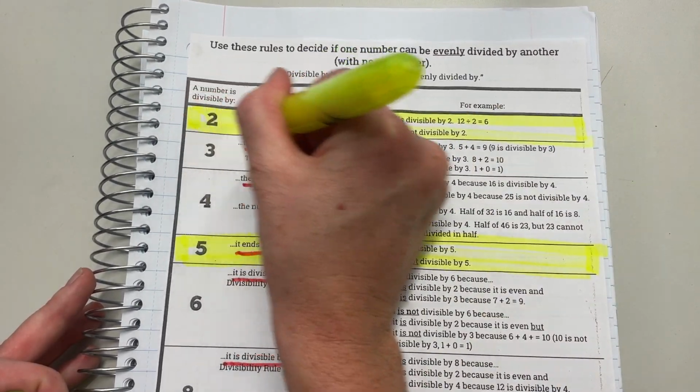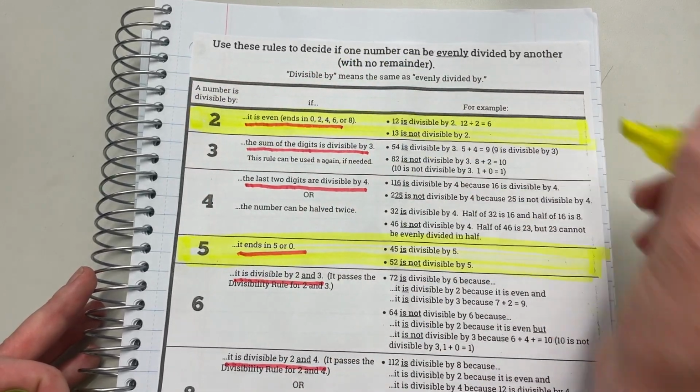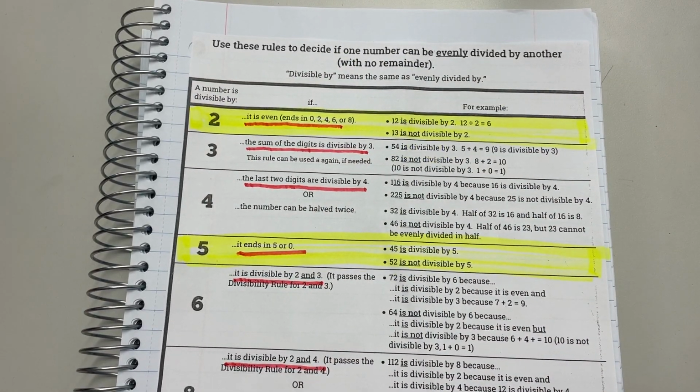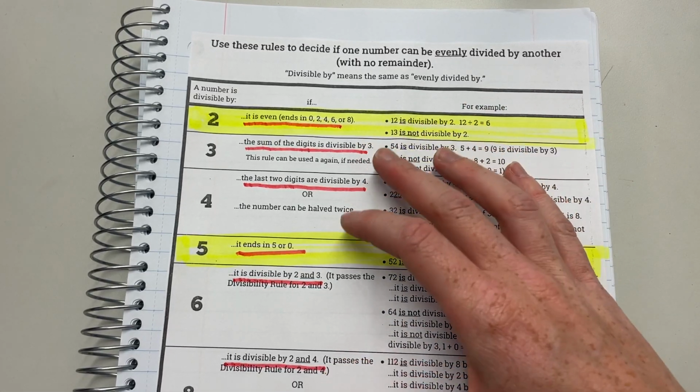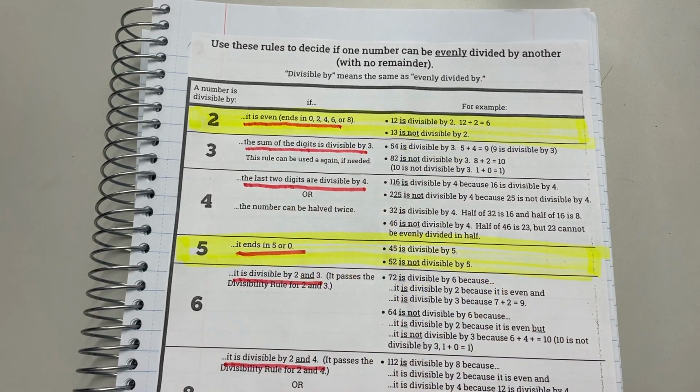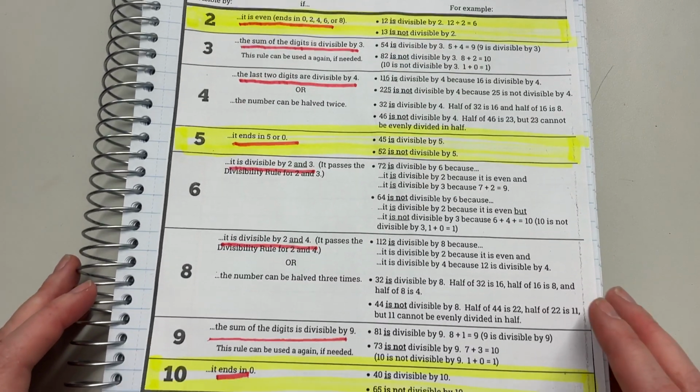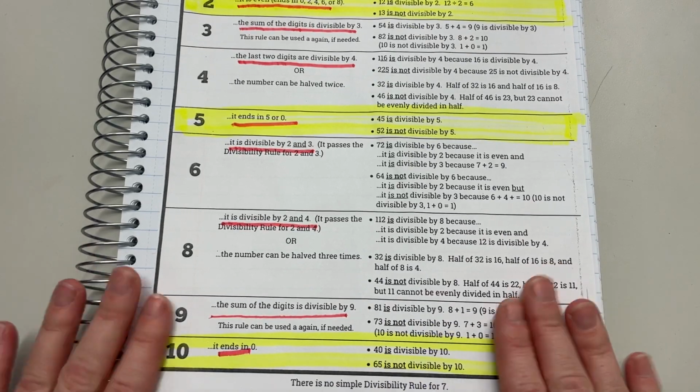These 3 that I highlighted, those ones just look at the last digit. So those ones are really simple to use. 3 and 4 and 9, we have to remember what the sum of the digits are. Okay, I hope this helps, and I hope we refer back to it often.